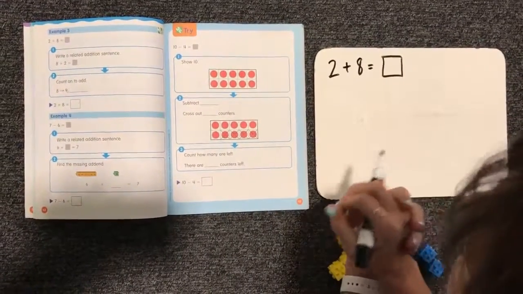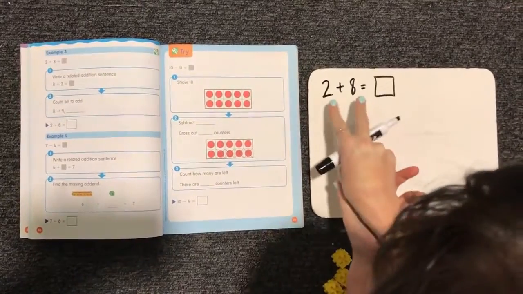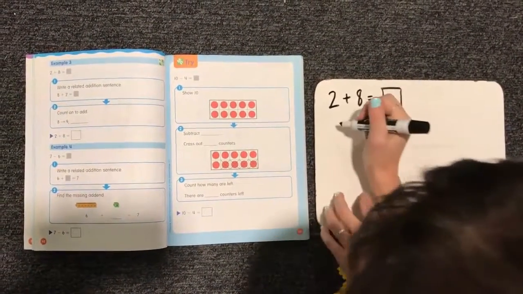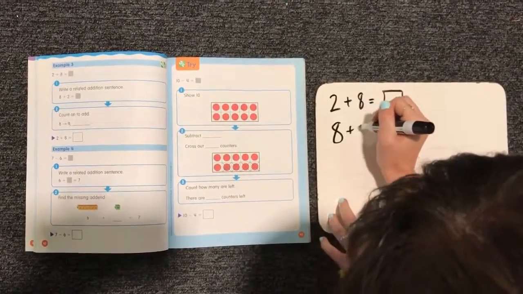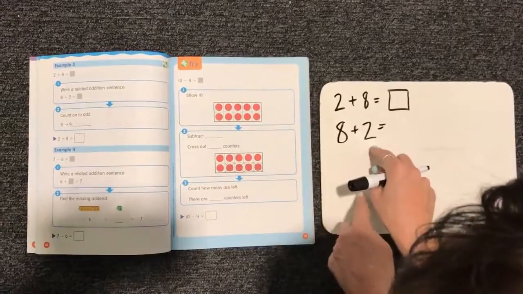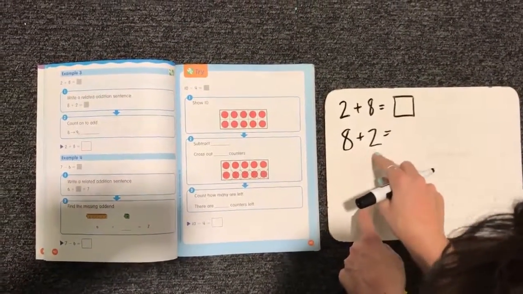Now, what you're going to do next is you're going to write a related addition sentence. So all that means, boys and girls, is you're going to take your 2 addends, 2 and 8, and you're going to flip them because it's always the same. Remember we learned about that before? You can flip your addition problems and it's always the same. So 2 plus 8 is going to equal the same thing as 8 plus 2.